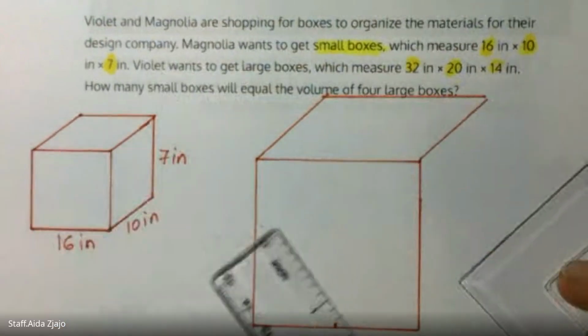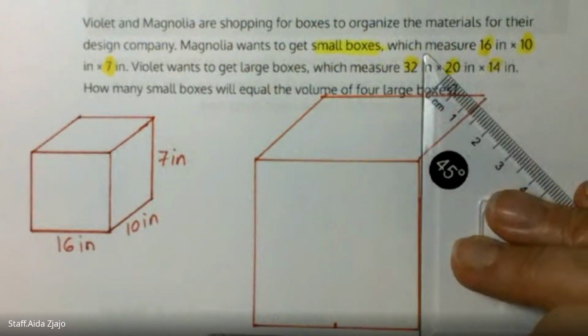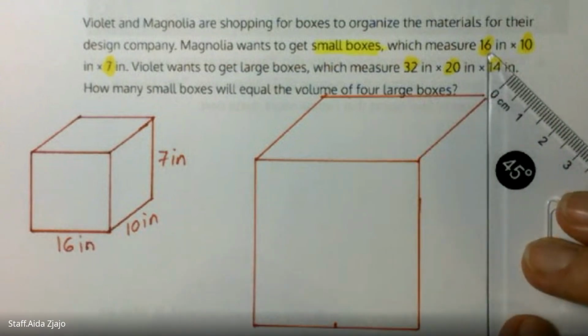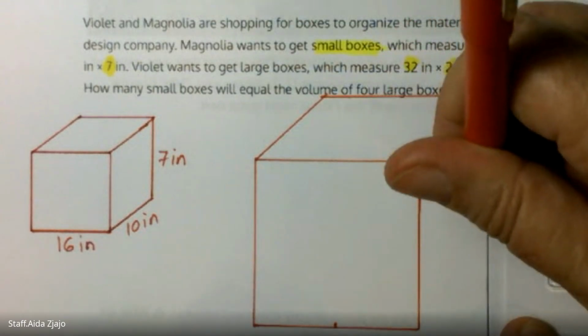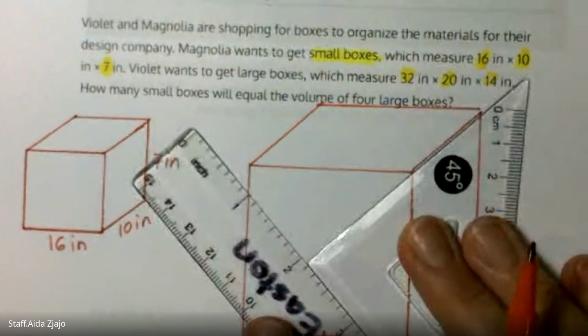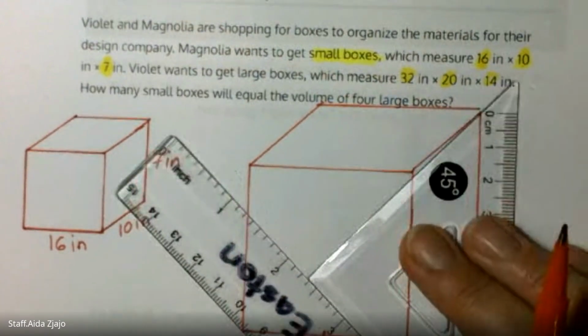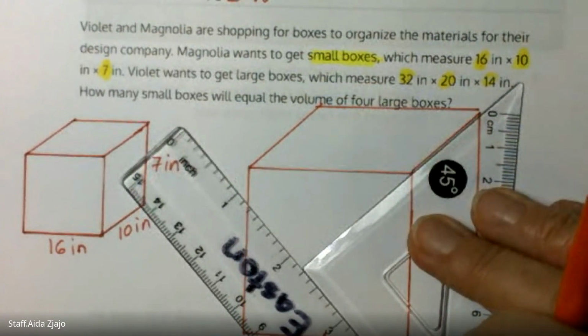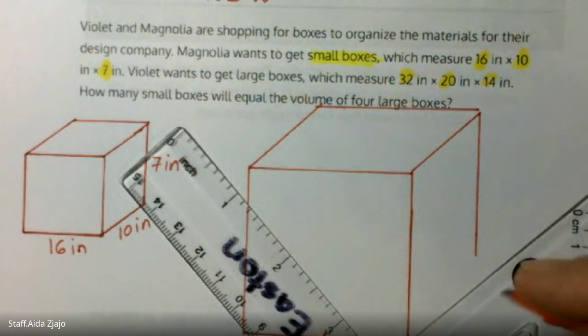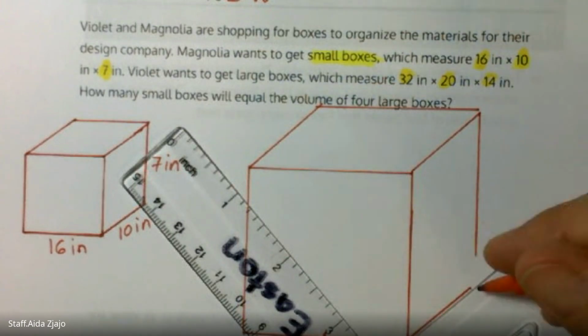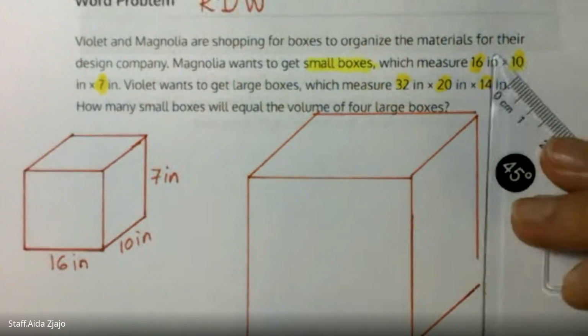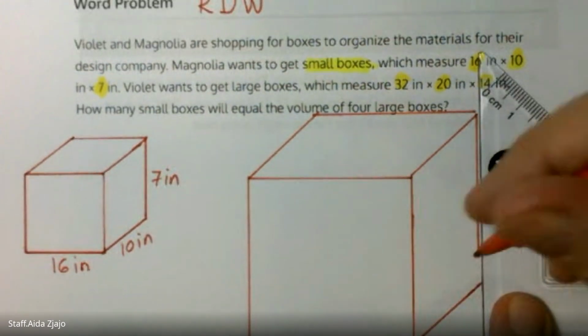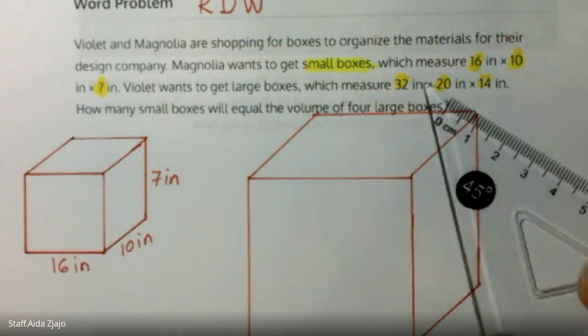So with parallel lines, I can create my bigger box. I also need to do this. As you can see, this length here has to be congruent to the length on the bottom. So you can go all the way till it matches, right?